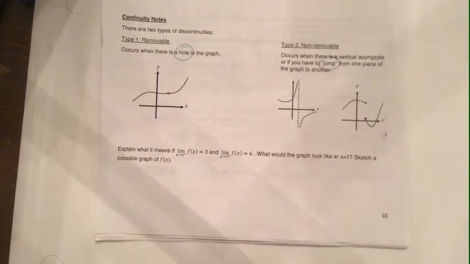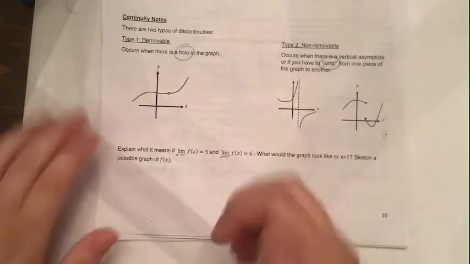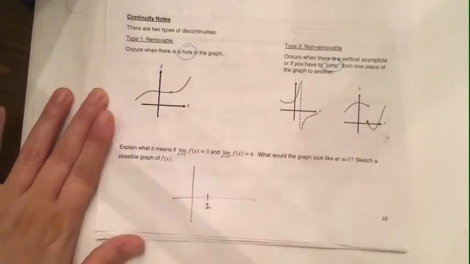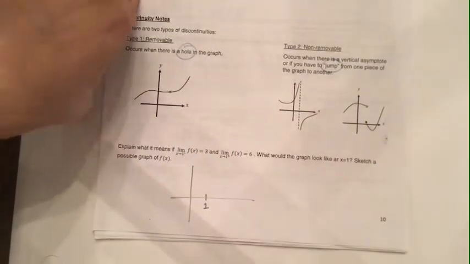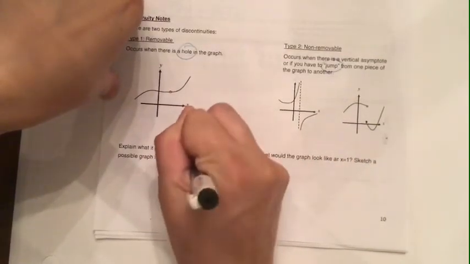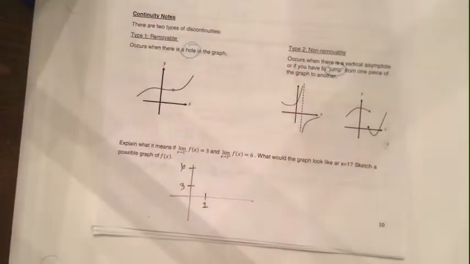Okay, so explain what it means if the limit as x approaches 1 from the left side is 3, but on that same graph as it approaches positive 1 from the right side, it's 6. What would that graph look like at 1? So let's sketch it first. So here's my graph. Here's an x value of 1. That's what our limit's approaching. Okay, our answers are 3 and 6.